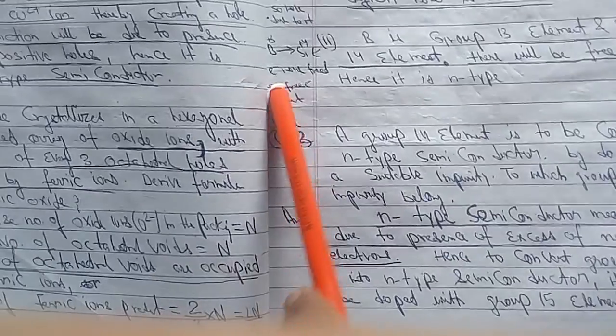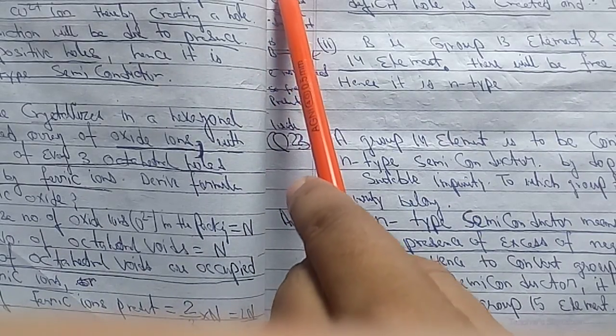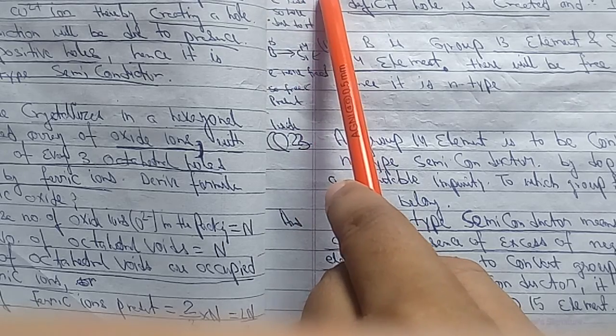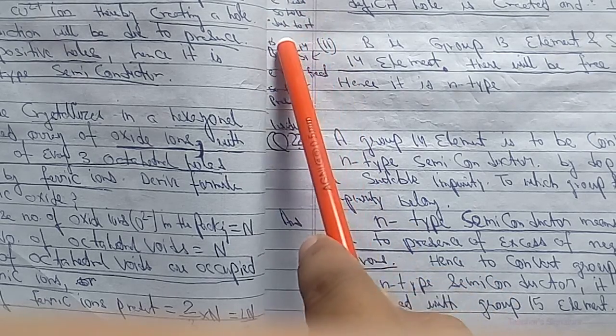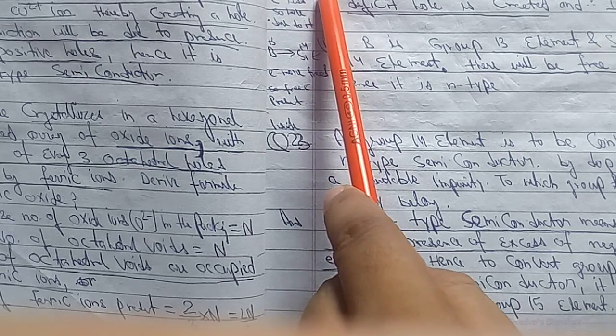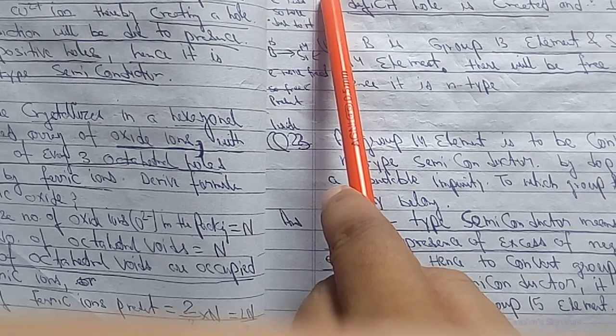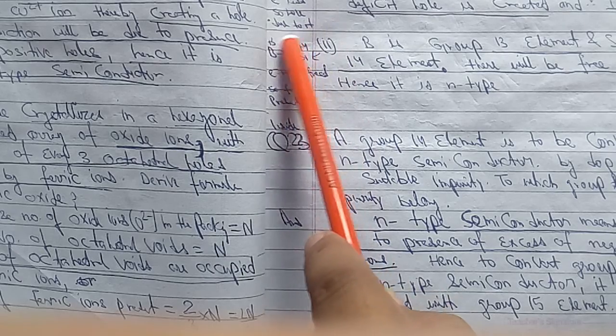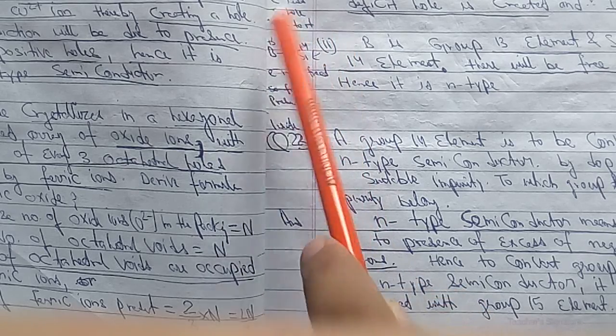Here, even in short, I have just explained it. Group germanium plus 4, indium plus 3. Electron less, so holes due to it. From plus 4 to plus 3, less electron available, so therefore positive, so holes due to it.